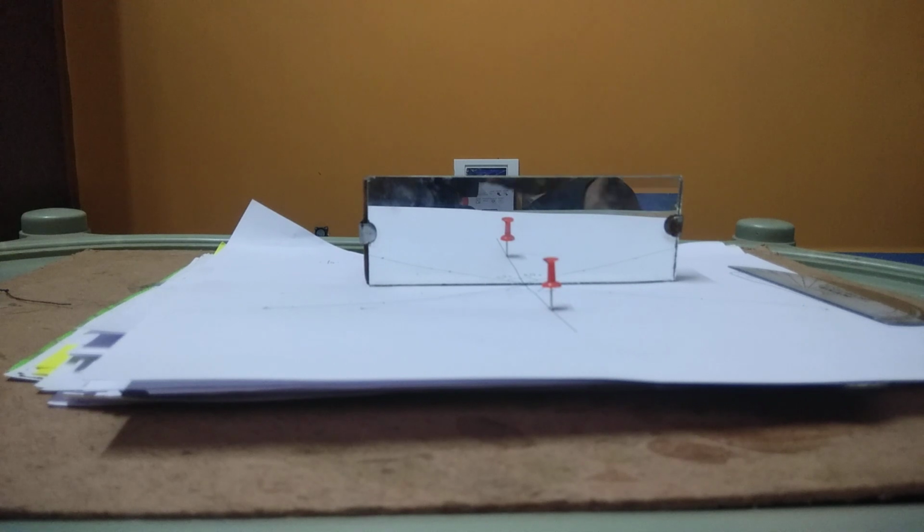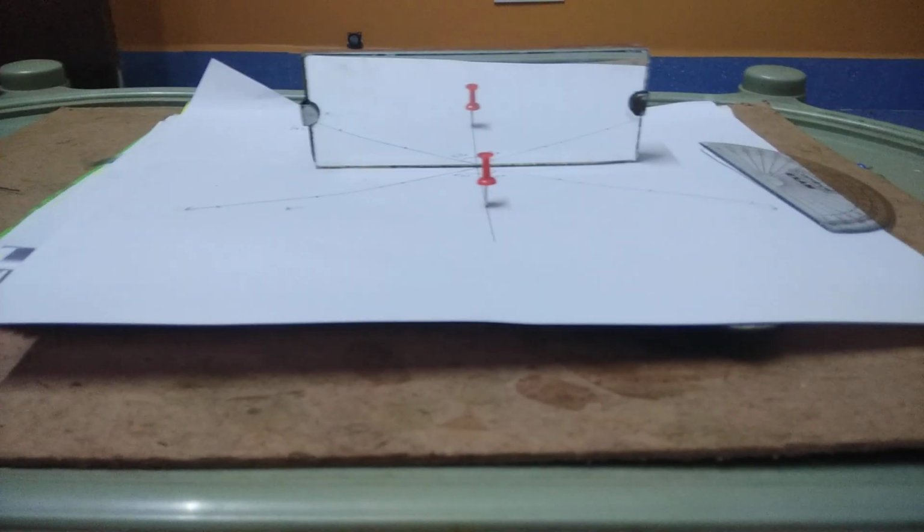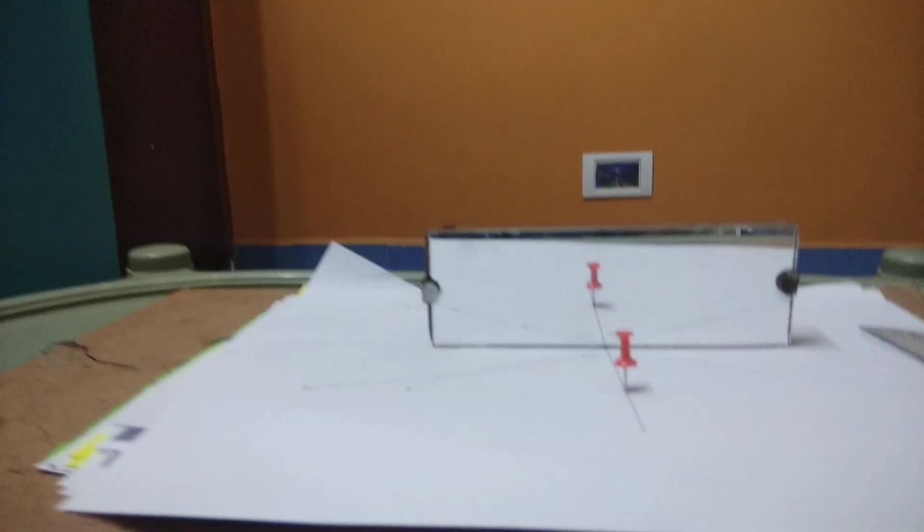And if you see the pin through this camera, you will find that the image and the object are the same height.